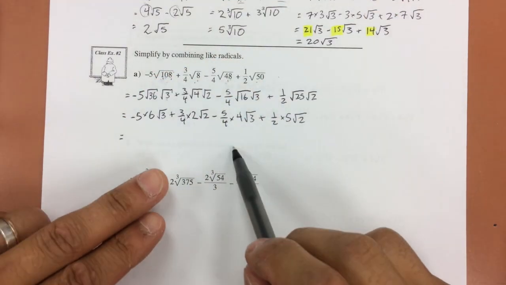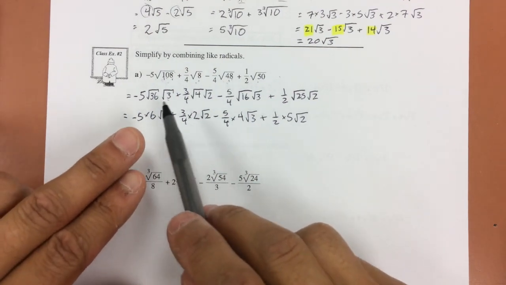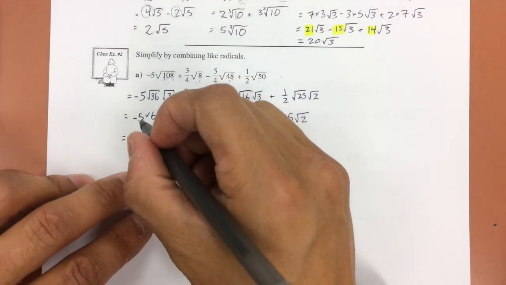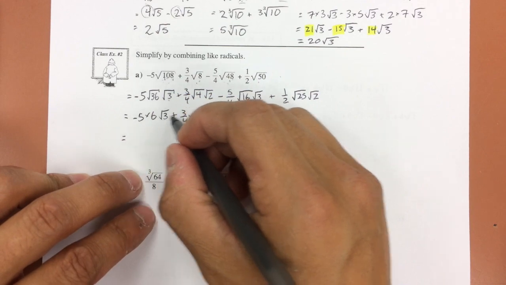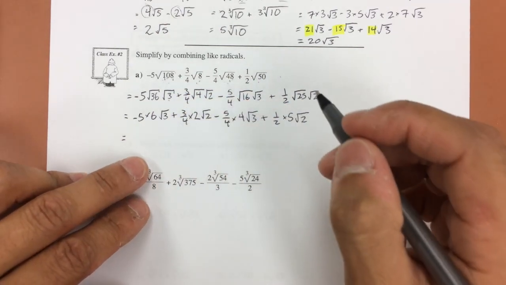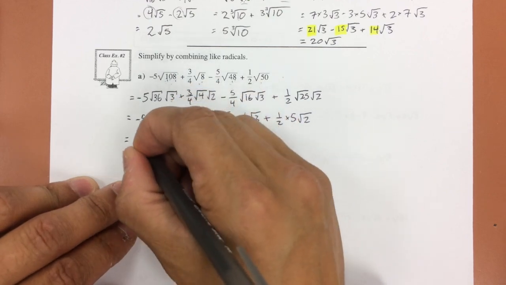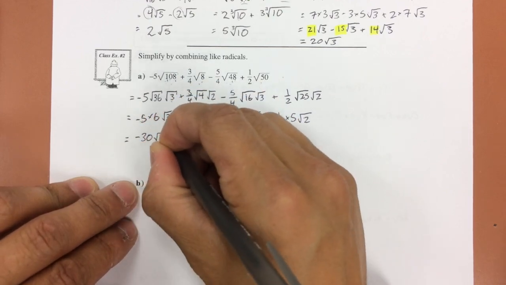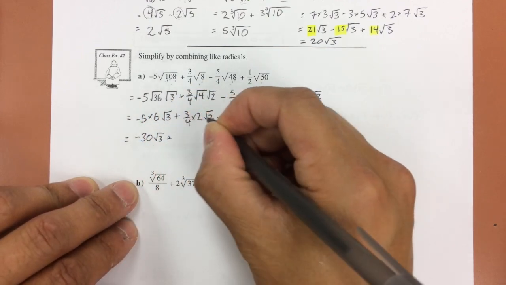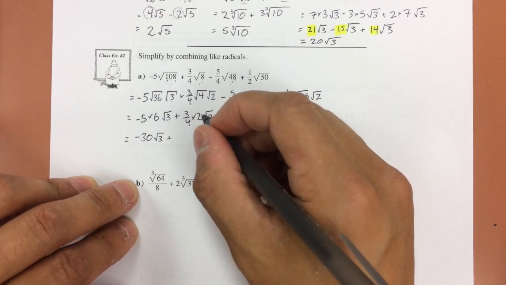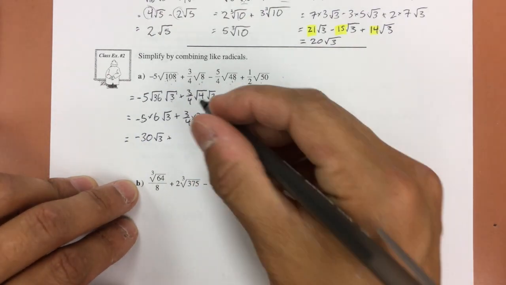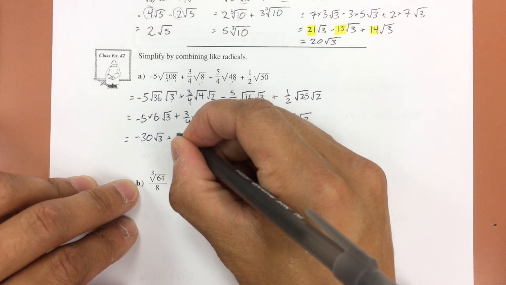And from here I can combine, well, I'm not going to combine them just yet. I do need to simplify a bit more. But after I've simplified as much as I can, then I can combine those like terms. So negative 5 times 6 will be left with negative 30, root 3. 3/4 times 2, we're going to be left with 3/2, root 2.